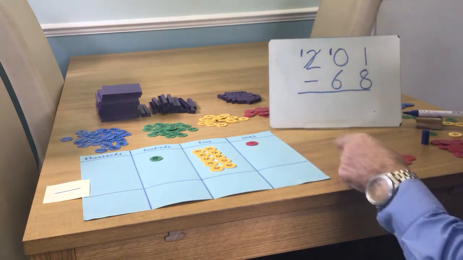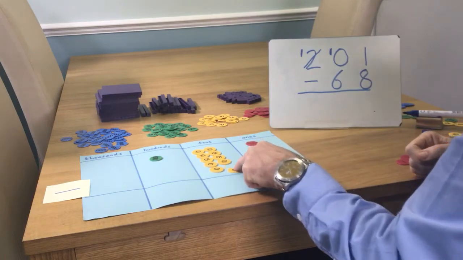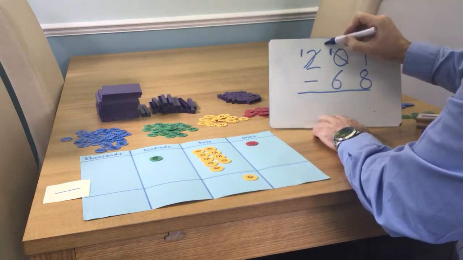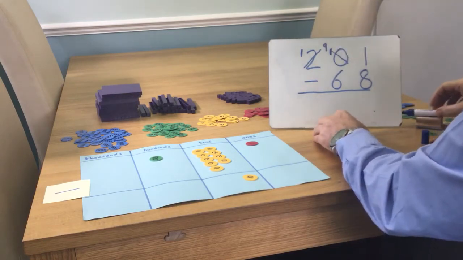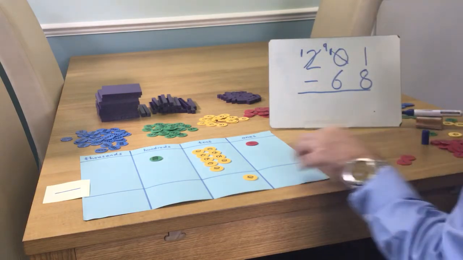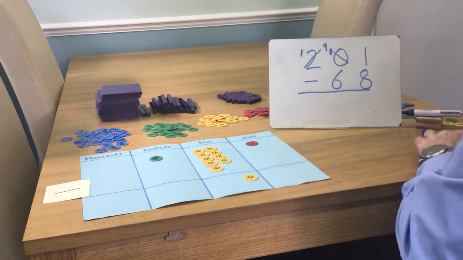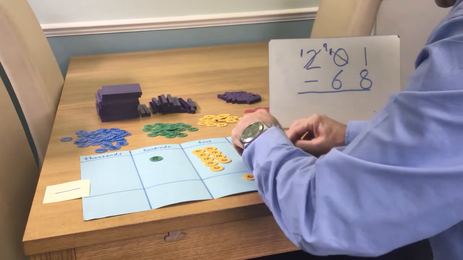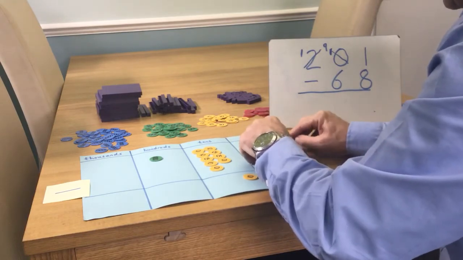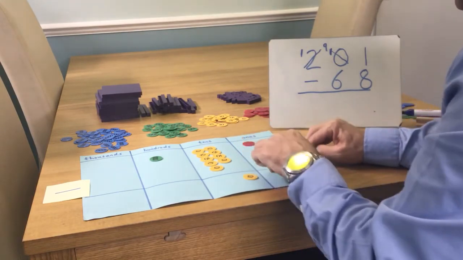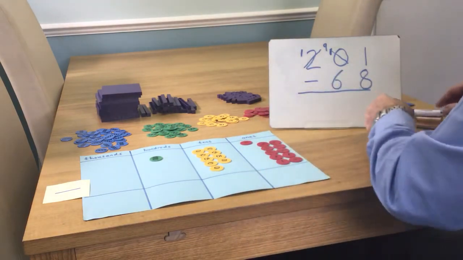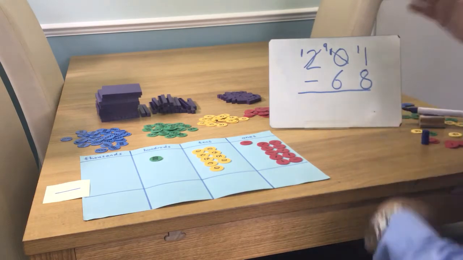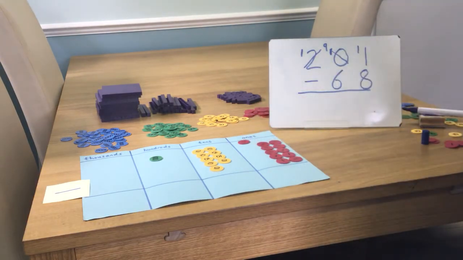Now I want to get to this column, so I'm going to have to take another 10 out. So let's mark that off straight away. 10 becomes 9 tens. I'm going to exchange that for 10 ones. Now I'm just going to throw them in. I'm going to put them in an organised way into my column. So you now see that I've got 11 ones in the ones column.